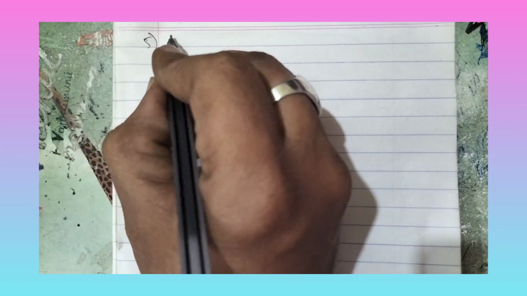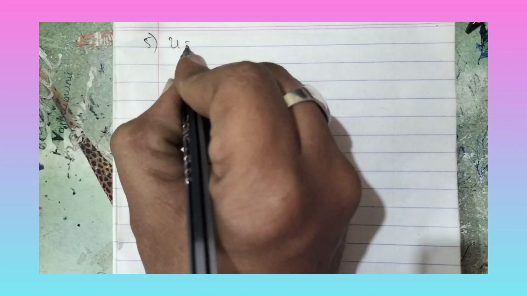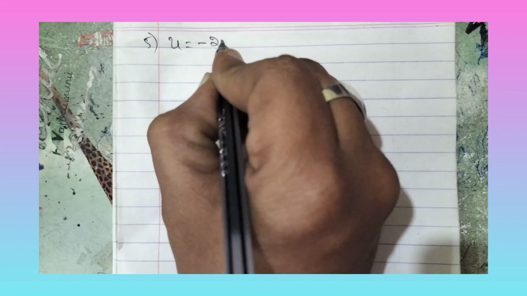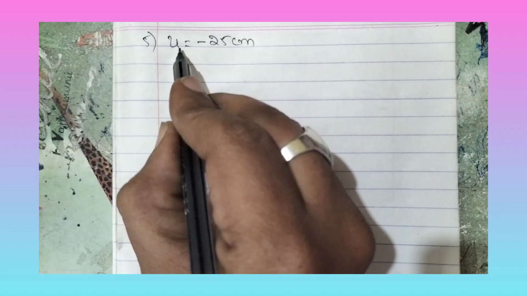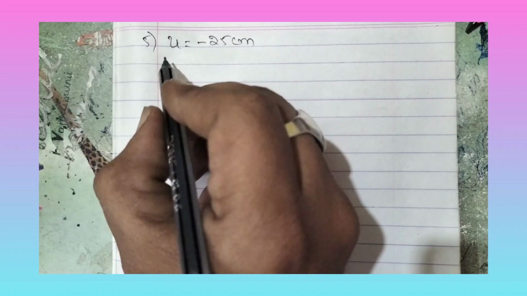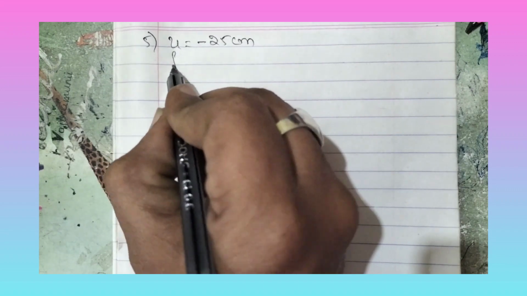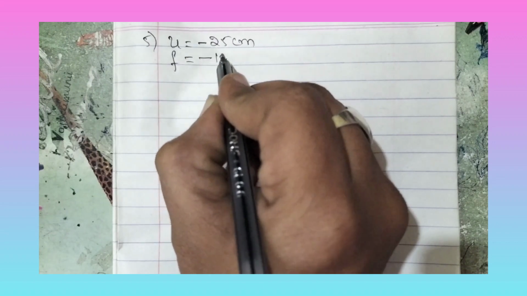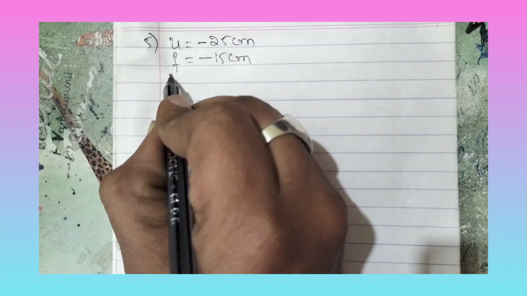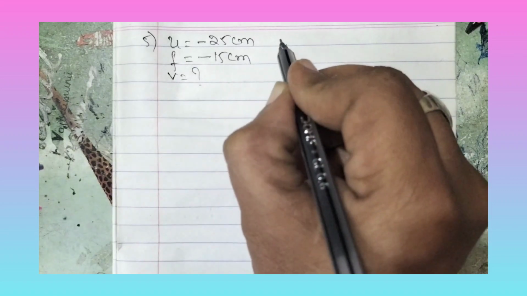So let us make a list. Object distance is given, which is equal to 25. For an object in front of a concave or convex mirror, you have to write it as minus. So u is minus 25. Since it is a concave mirror, focal length is always minus for concave, so f is minus 15 centimeter. Now we have to calculate the image distance.